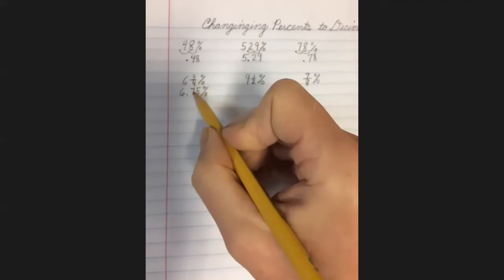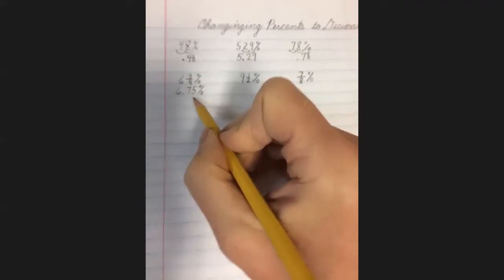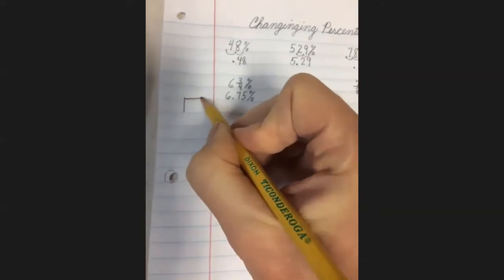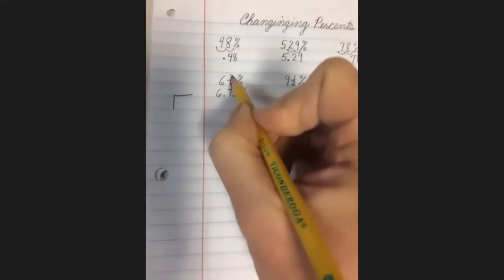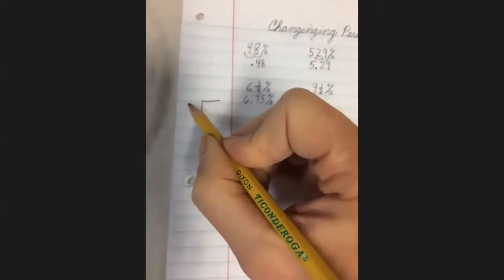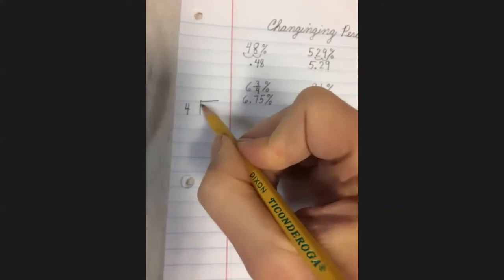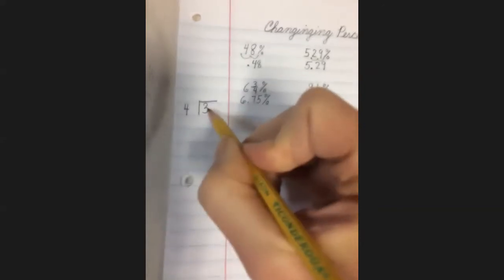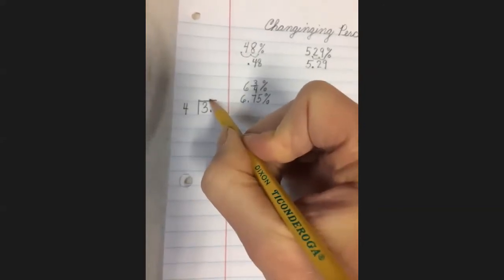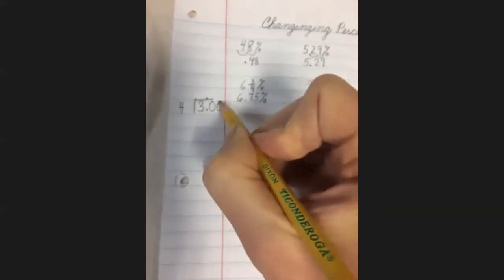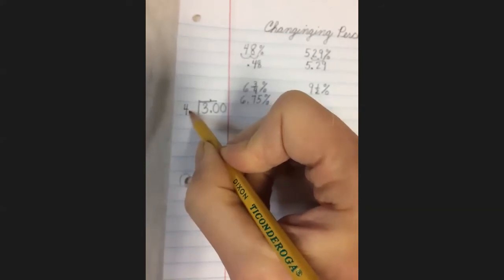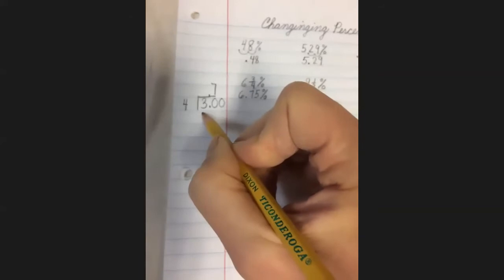Now let's say you didn't know that 3/4 was 0.75. You could simply figure it out by dividing the denominator into the numerator. So you divide the denominator into the numerator, add a decimal point, put it up above like that, add zeros, and you could figure it out. 7 times 4 is 28.